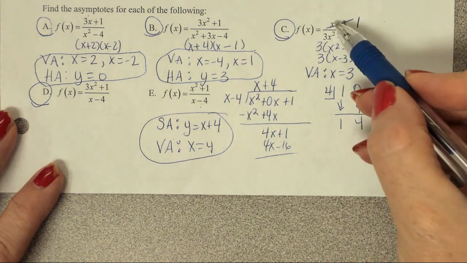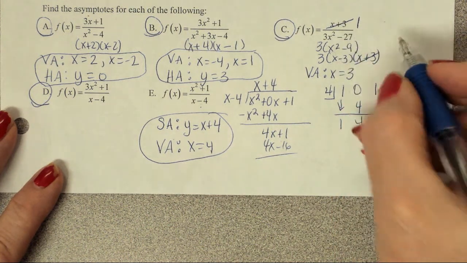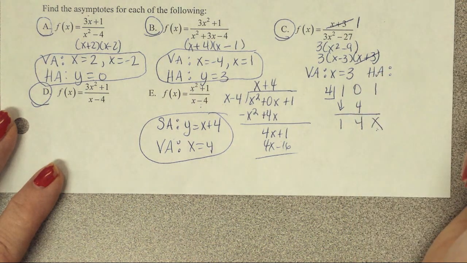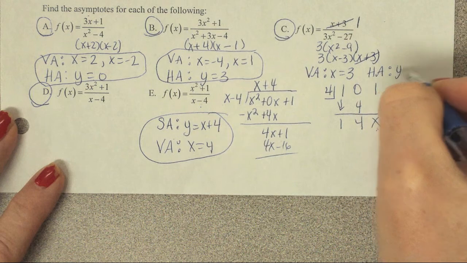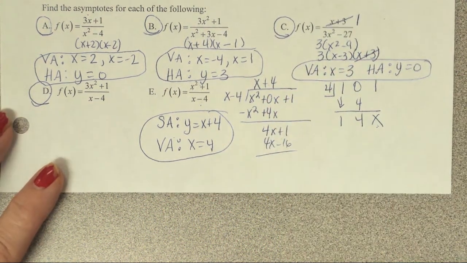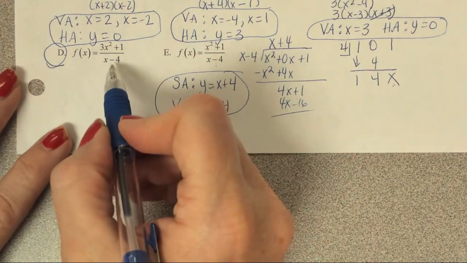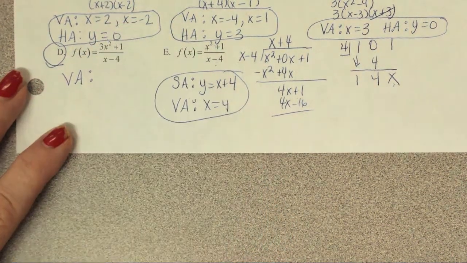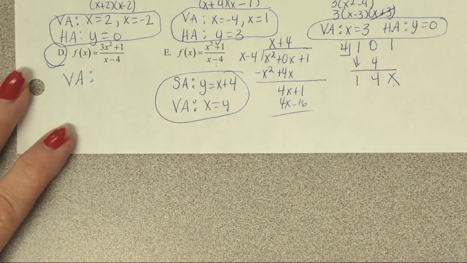Okay, what about the powers? Well, the power's higher on the bottom. Anybody know what that means? Higher on the bottom? Y equals 0. Good. Okay, and then we have one more. The vertical asymptote. Kanaya, what is it? What makes the bottom 0? Good.